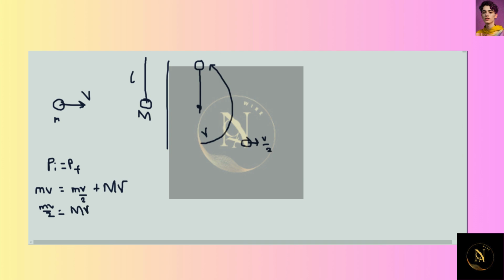And you'll notice that now we can go ahead and write that the initial velocity of the bullet here is actually 2 big M big V over small m. Right, so we'll keep note of this expression here. So now we want to take into account what happens to this big V here.